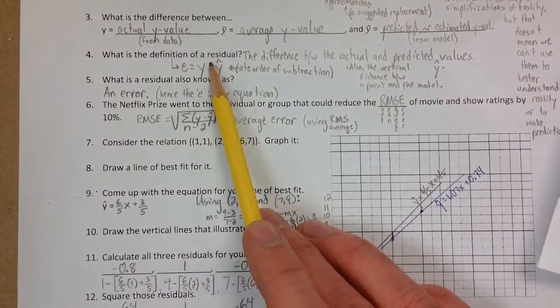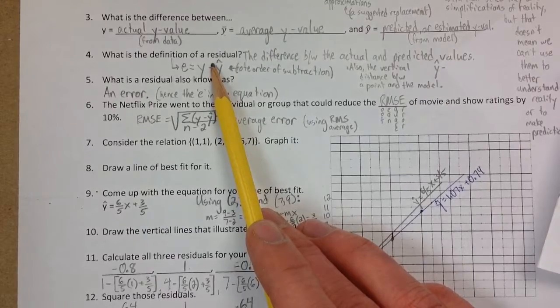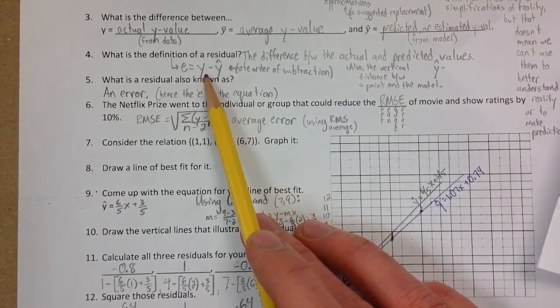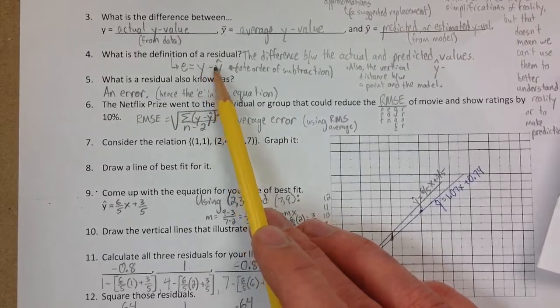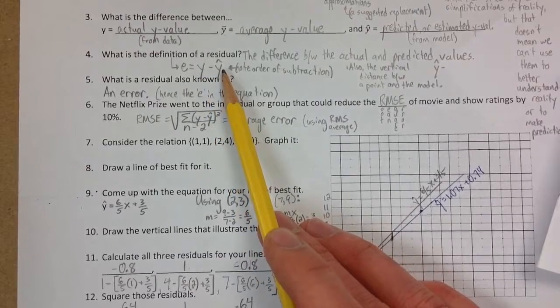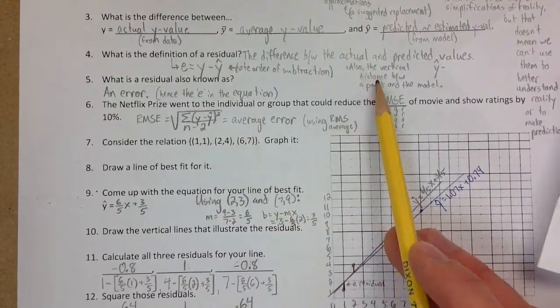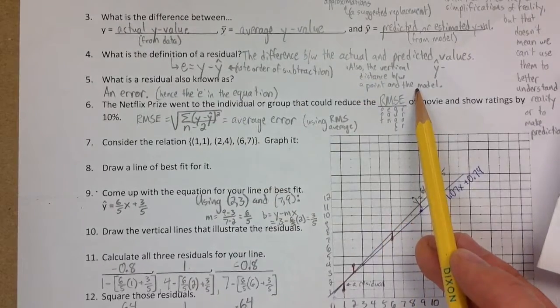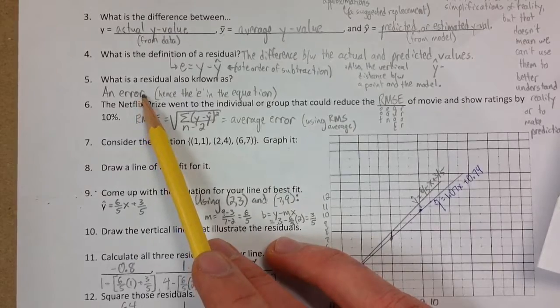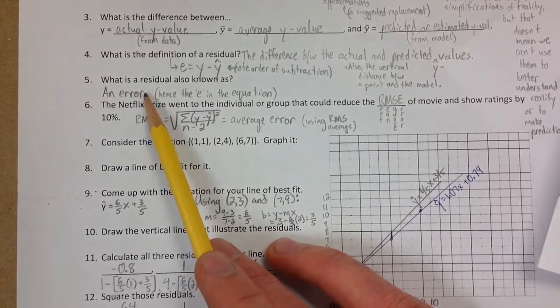Know what a residual is. All models have residuals tied with them because all models have error. That's what a residual is. It's the difference between reality and prediction. Know the order of subtraction. It's reality minus prediction. Actual Y value minus predicted Y value. That's the convention that we'll use. It's also helpful to know that it's the vertical distance between a point and the model. In our case here, a line. In this equation, they use E because of error. That's what a residual is, an error in prediction. Any questions on 4 or 5?